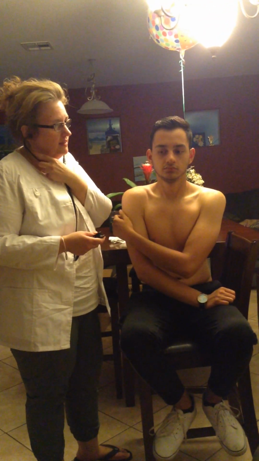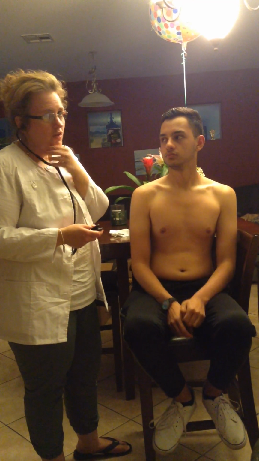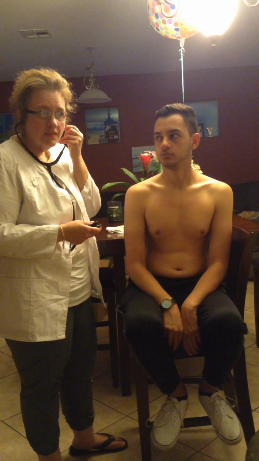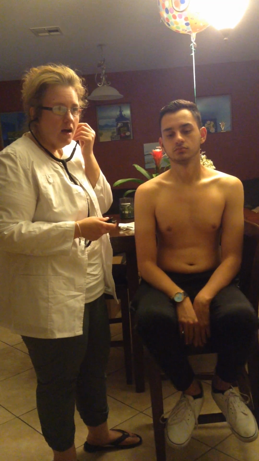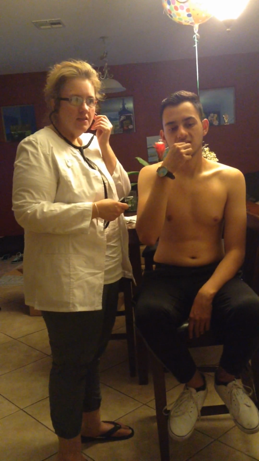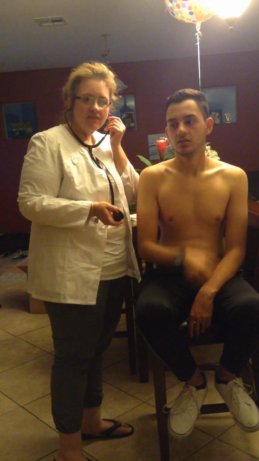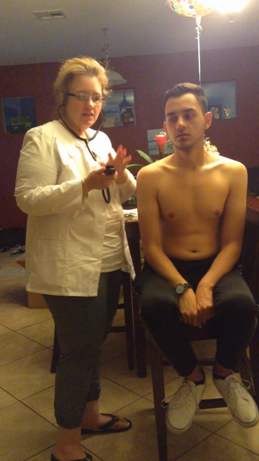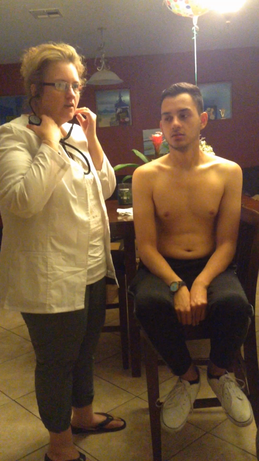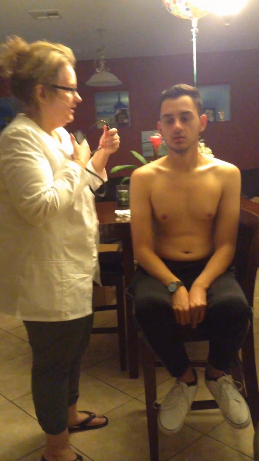These heart tones are S1 and S2. The heart sounds I could hear are a nice lub-dub sound. If I wanted to listen for an S3, I would have him go in a left lateral position, and I would listen for a murmur with the bell of my stethoscope. Okay.